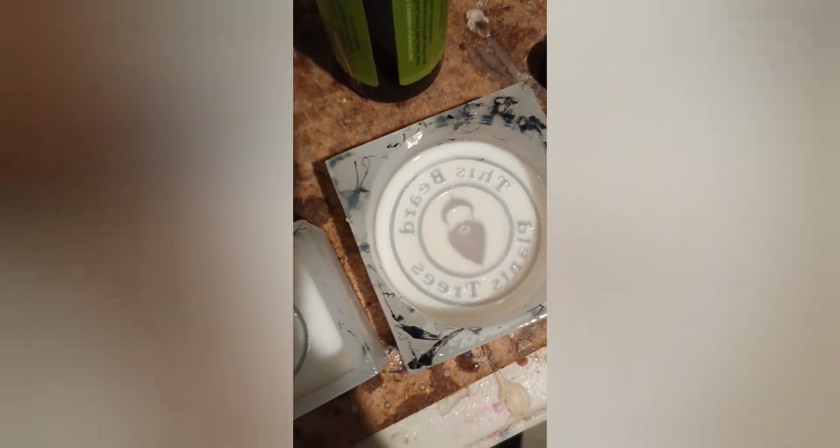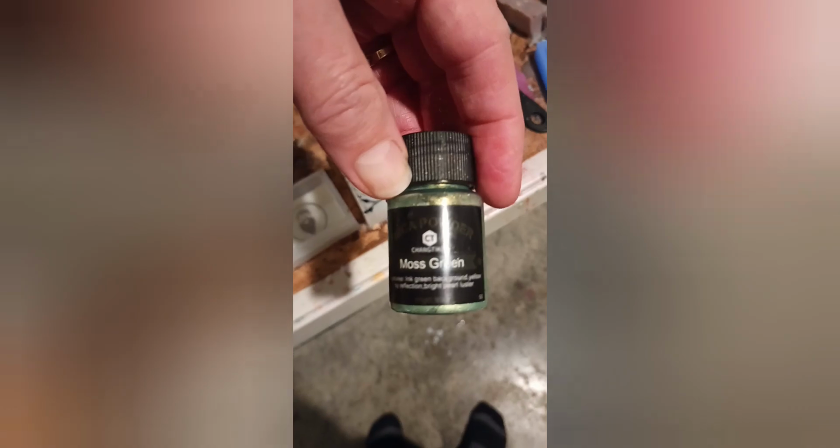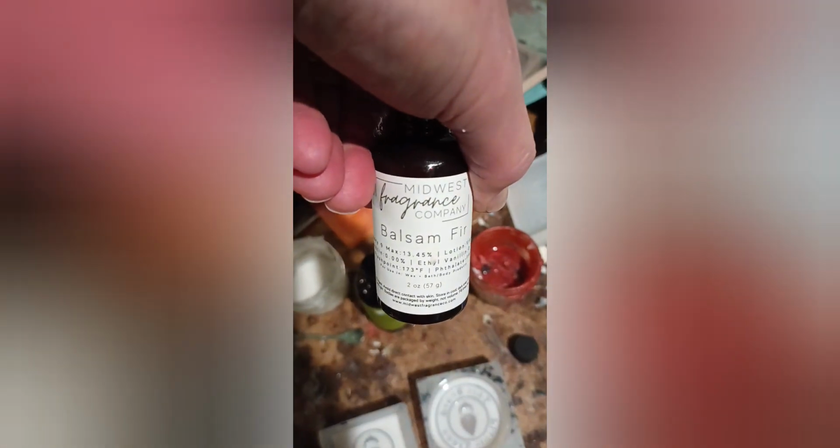Okay, so we've wiped it down to get those edges exposed, and we've made up some green melt and pour soap using moss green, and I've added to that Forest Pine from P&J along with some Balsam Fir from Midwest, and it smells amazing.